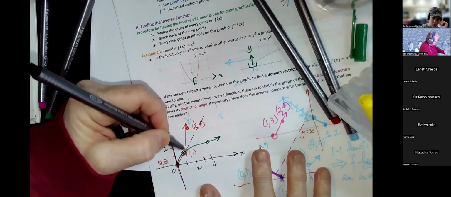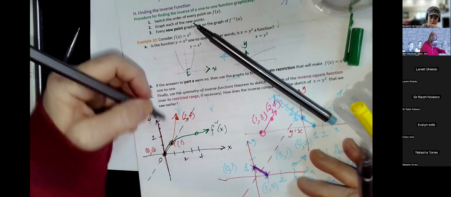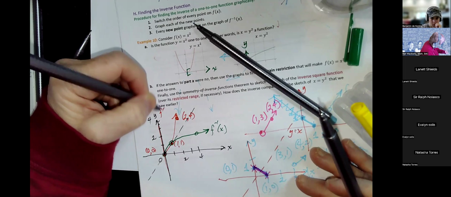And now it's kind of possible to see. Even if I didn't know the name of this inverse function, I can see what it looks like, what its behavior is. That's the square root of x, right? That's right. Very good. Beautiful.